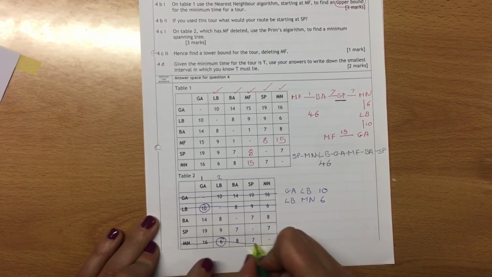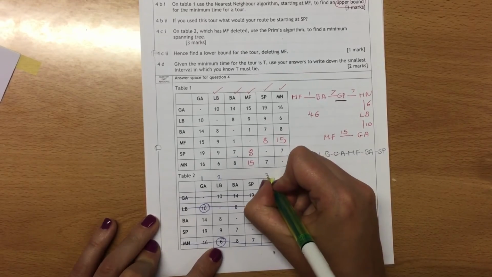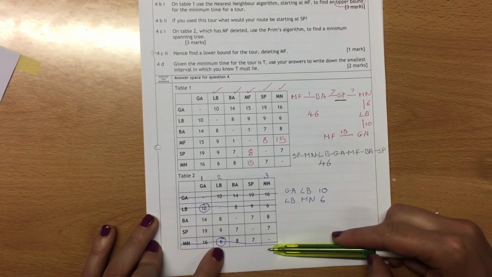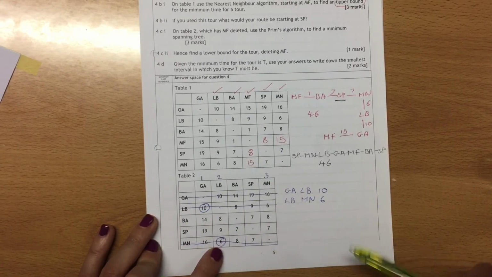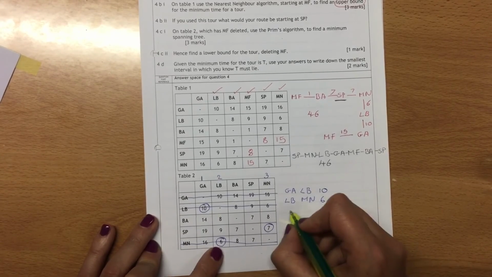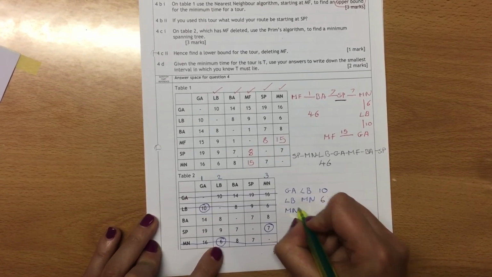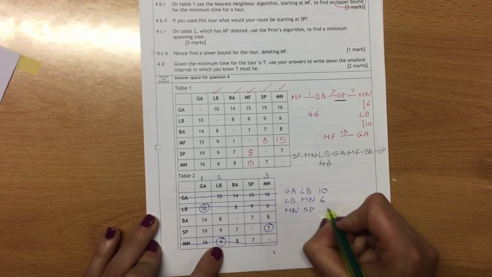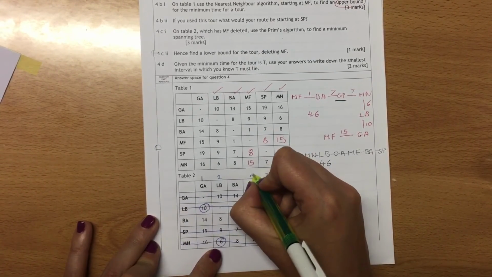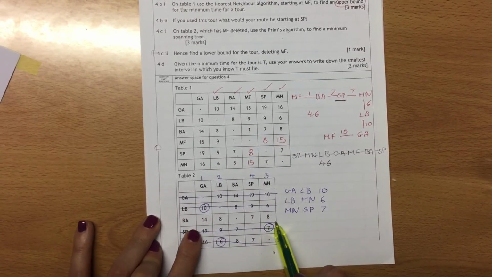So we cross out MN. MN is the third place we've gone. So now we can choose anything from this column, or this one. The smallest one we've got is this 7. And that is MN going to SP at 7. So we can cross it out, we number it, and we can now use it as well.